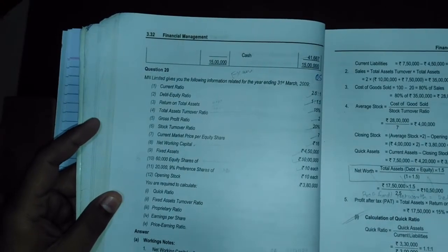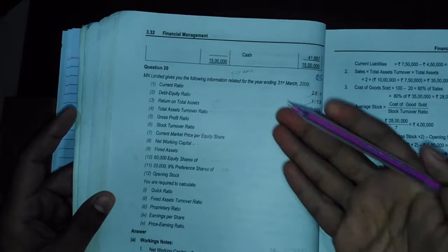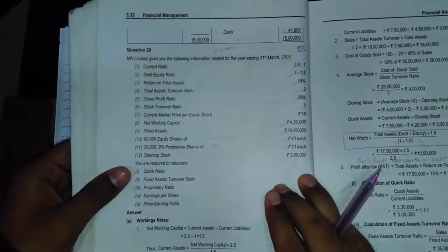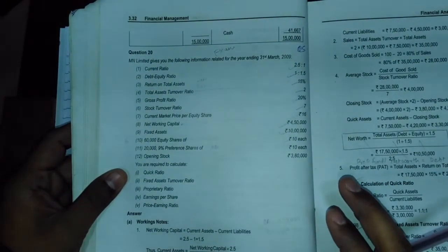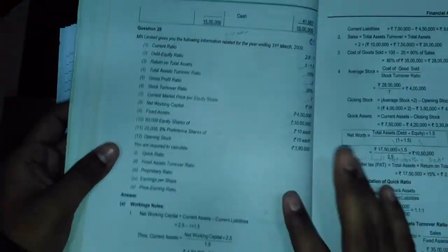Let's move on to the fifth sum. The fifth sum is the sum in the new practice manual. So you all please find this question in your practice manual. Wherever you find it, please pause the video and find it first. I hope you all have found this sum.